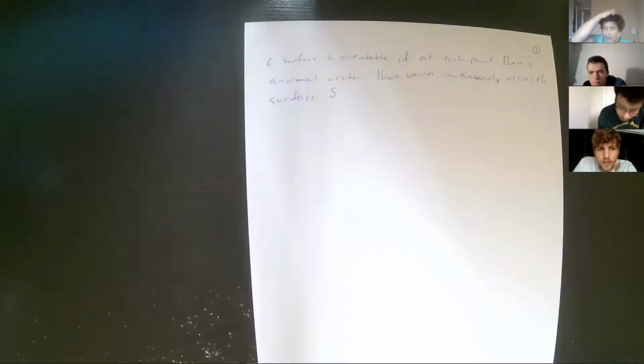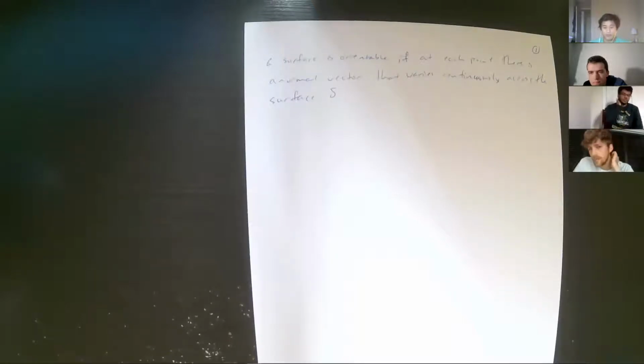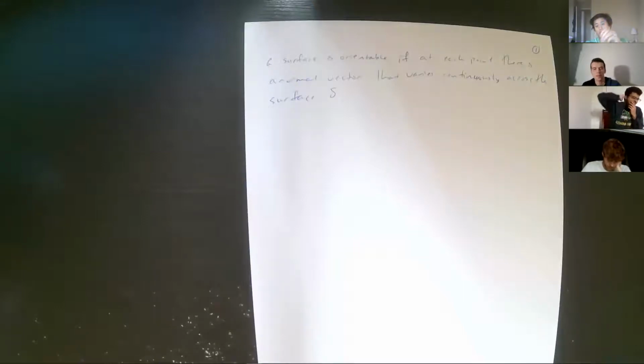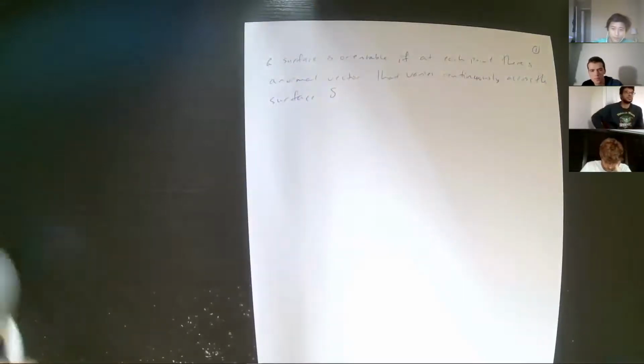We didn't really define what continuous means in this case, but you can think of it as varying smoothly. No jumps or quick changes, right? If two points are close, their normal vectors should be pretty close in the same direction, right?